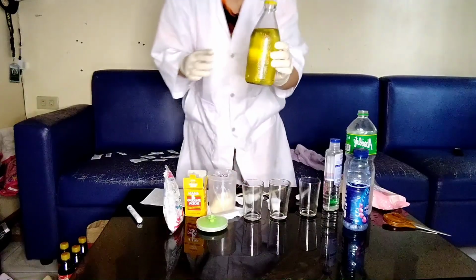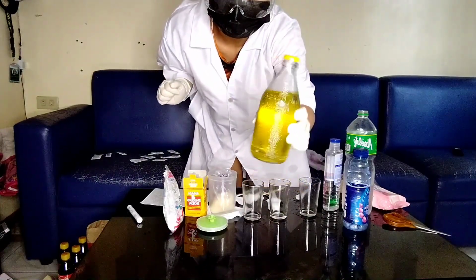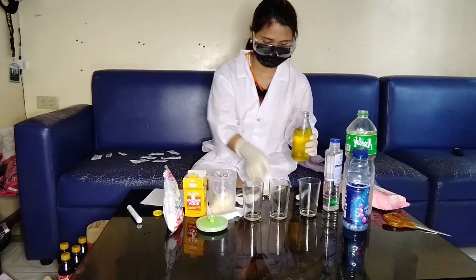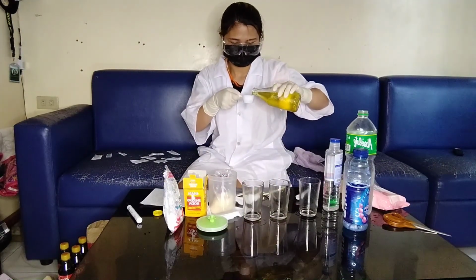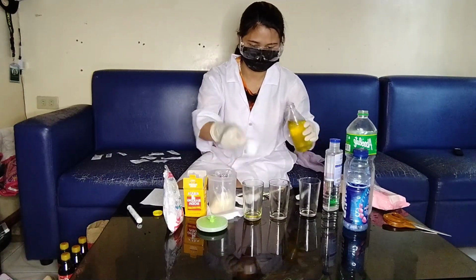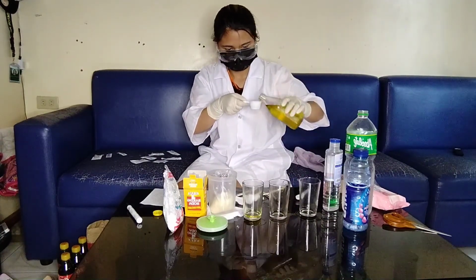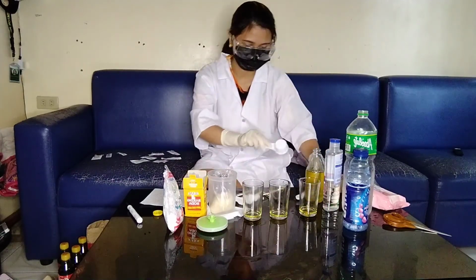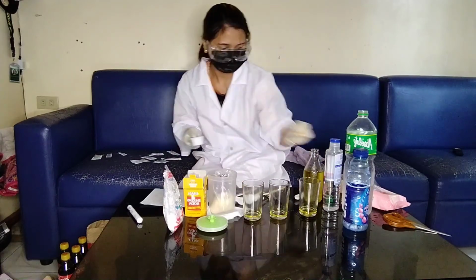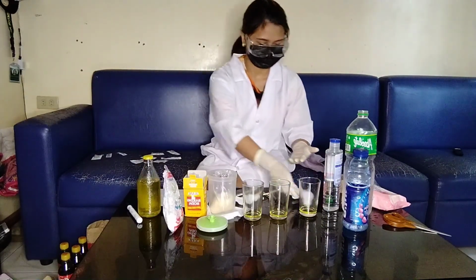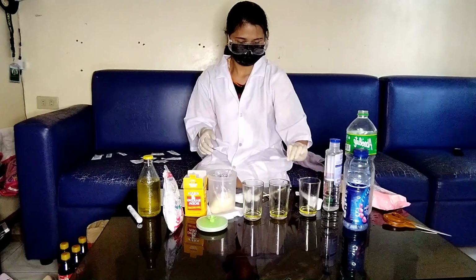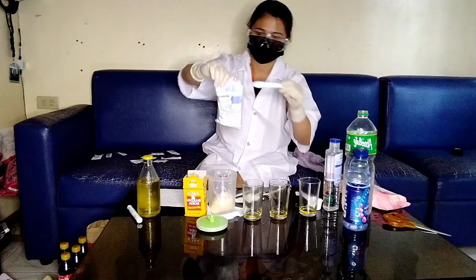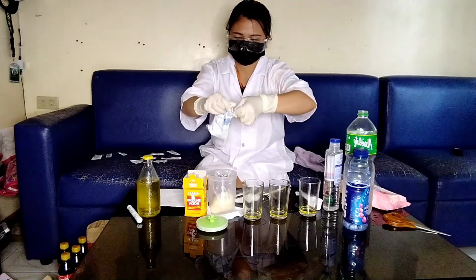Lastly, we're gonna use the cooking oil. We're just going to repeat the same procedure. First is the salt, next is the baking powder, and next is the sugar.